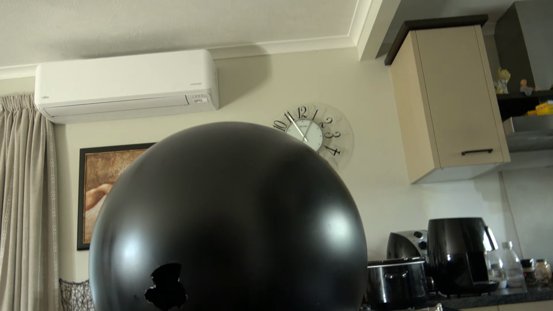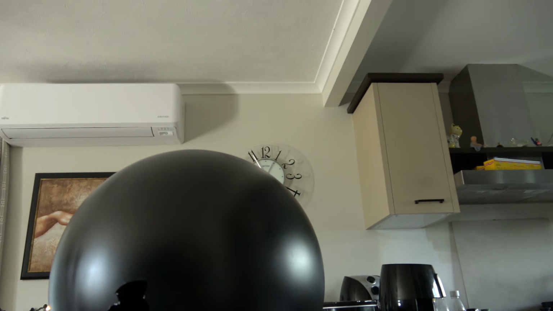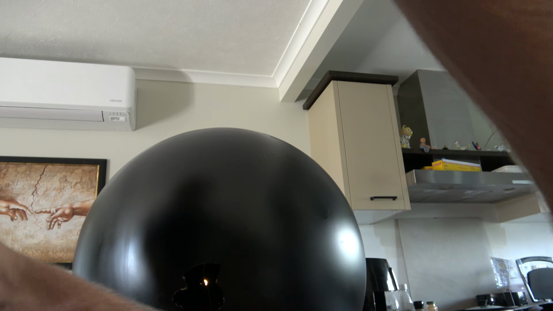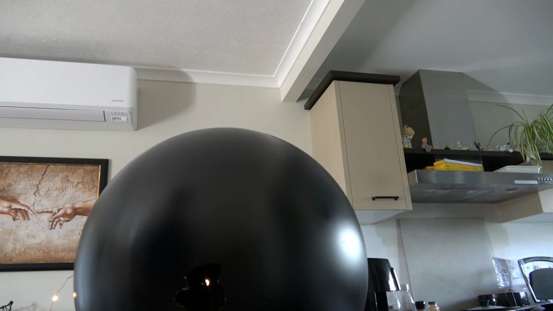Okay, we'll go back for another look, shall we? Get right in close. In the hole, and there's your lights. There's my S-curve turning. Don't look at the actual lights, you're looking at that projection on the outer wall.